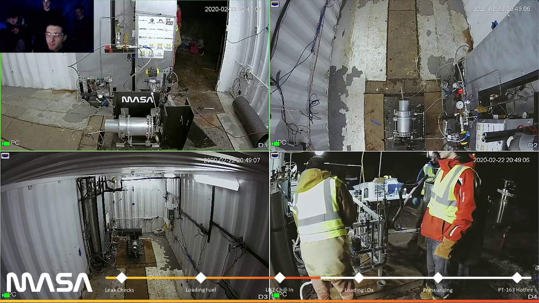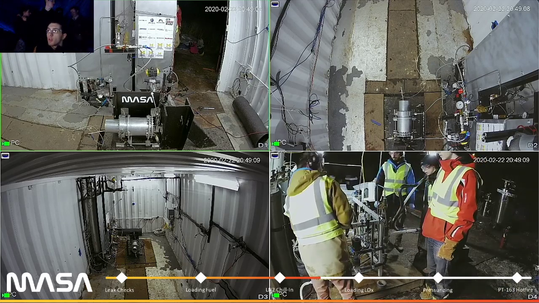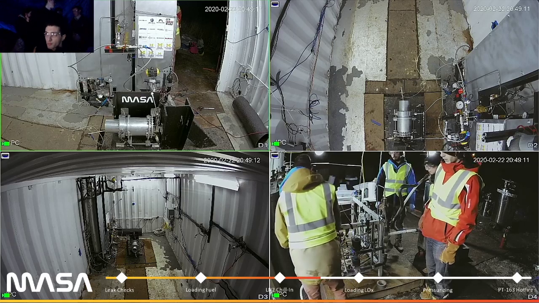Have you guys started to think about how the next engine is going to bolt on that stand? Yes. We're probably making a new stand.